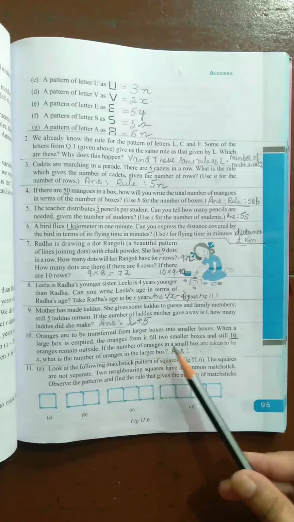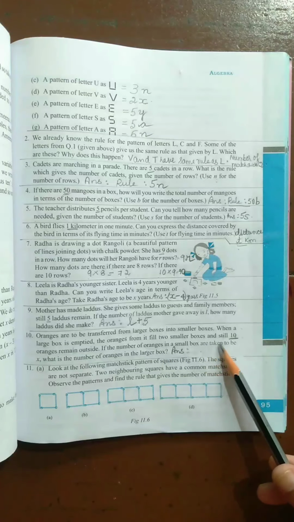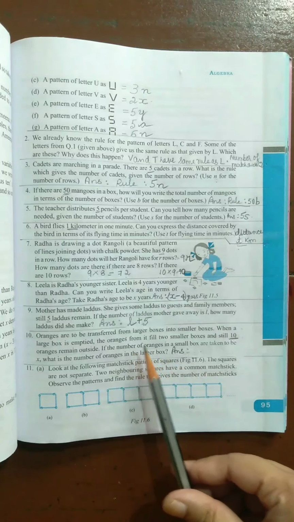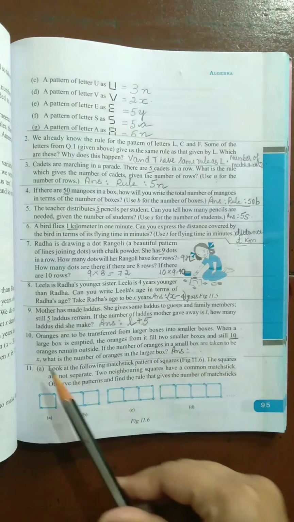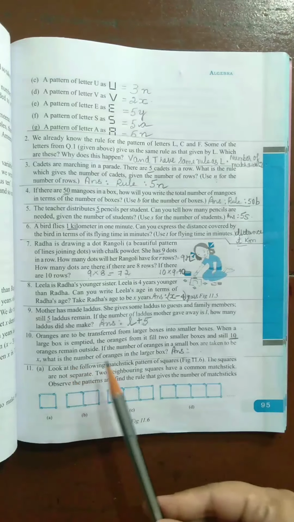If the number of oranges in a small box is taken to be x, okay, 2 smaller boxes have been filled, and they have told in the question itself to consider the number of oranges in a small box as x. Now, what is the question? What is the number of oranges in the larger box? What was the total number of oranges in the larger box? We have to find out.